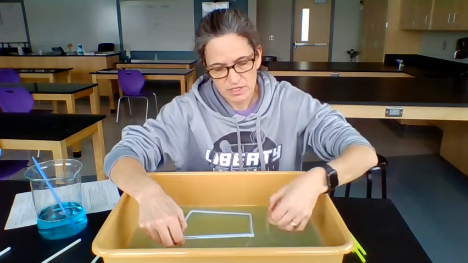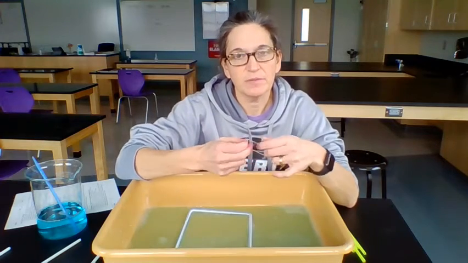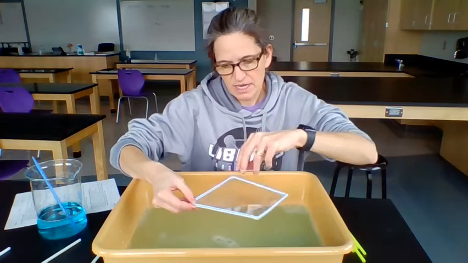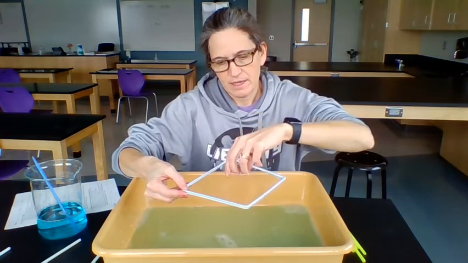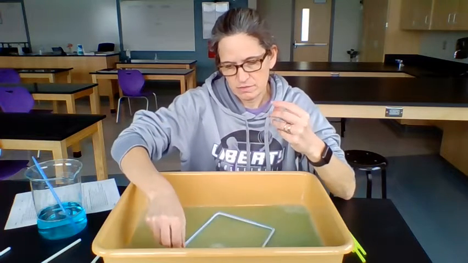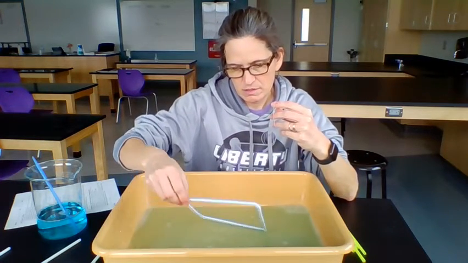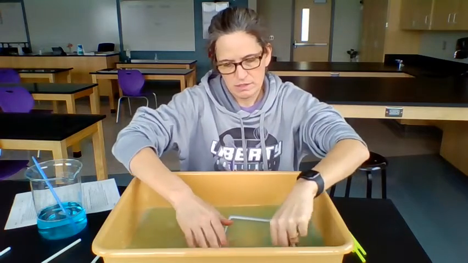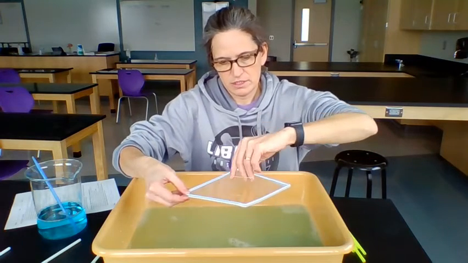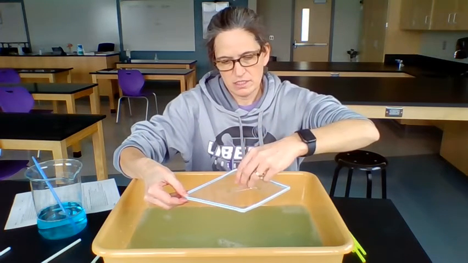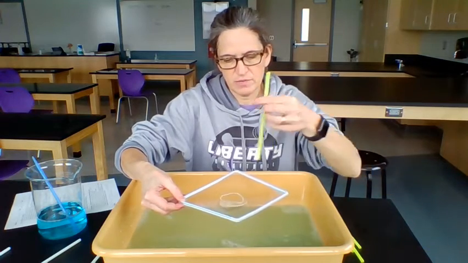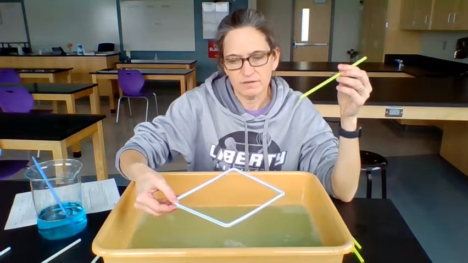And so what I'm going to do is I have a small piece of string. This one sometimes requires a few tries, but I'm going to take my bubble and attempt to put this string onto it, and then I'm actually going to pop the middle.